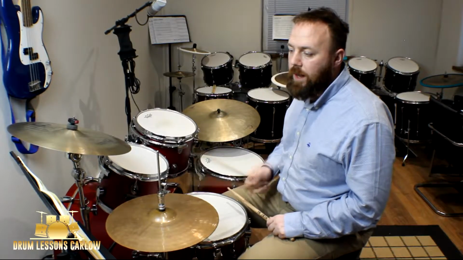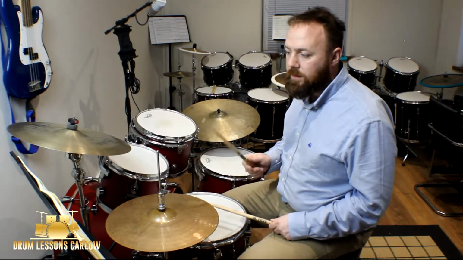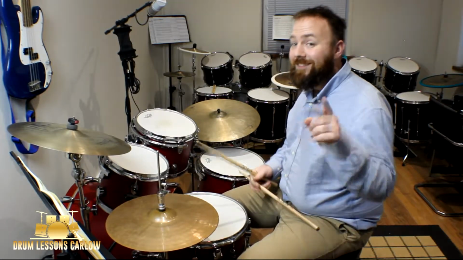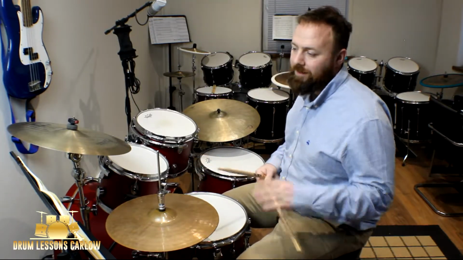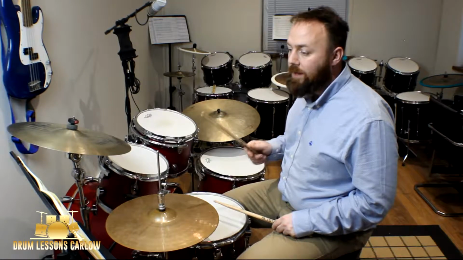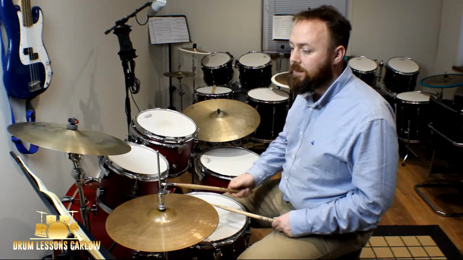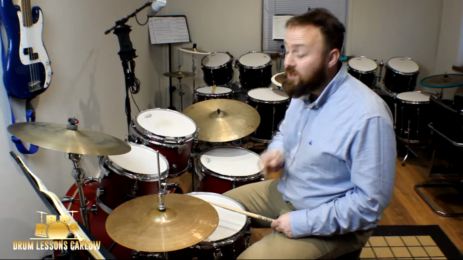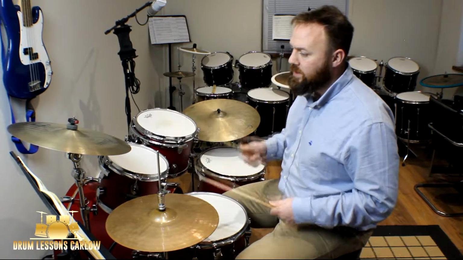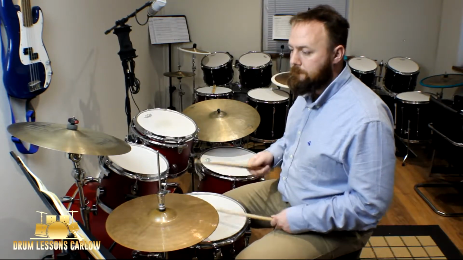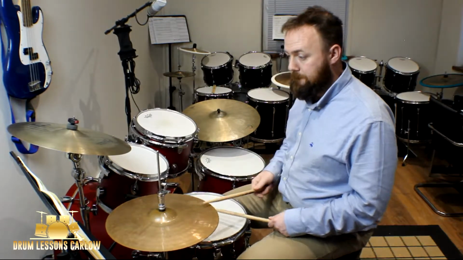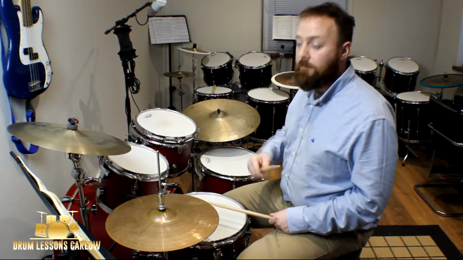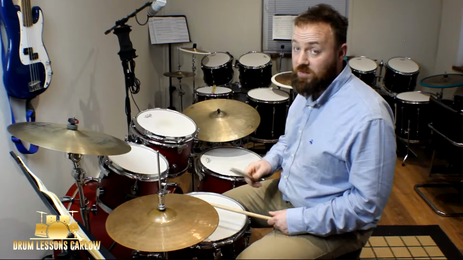1 and 2 e and 3 e and. Now that is a little bit tricky. That 3 e and, with the bass drum before it on the 3 e and. So it's 3 e and, play it straight. But we're not playing it straight. We're playing it with that little shuffle or that little swing. So it's 3 e and. 3 e and a 4 and, so this is 14.